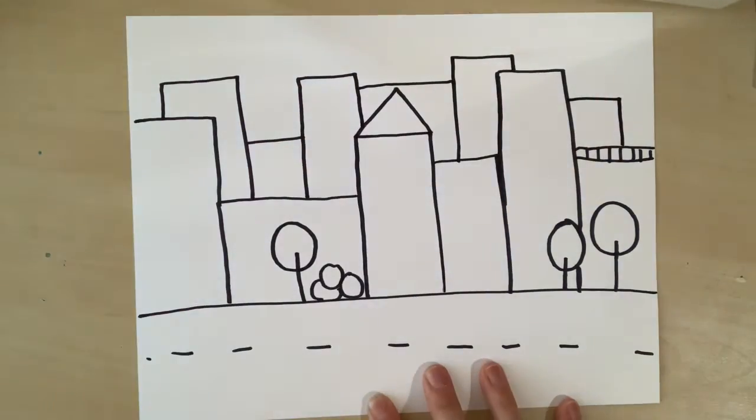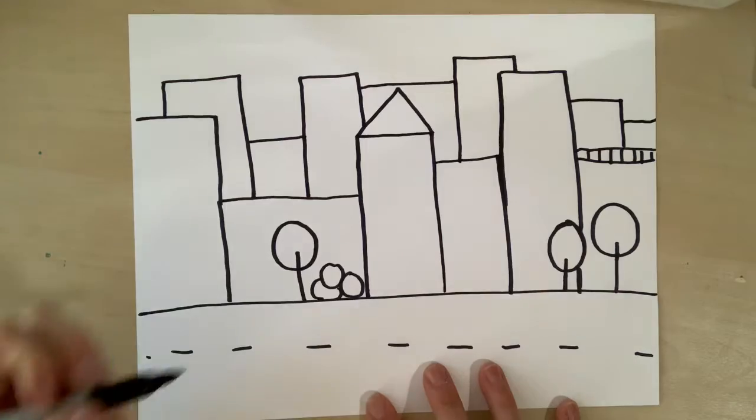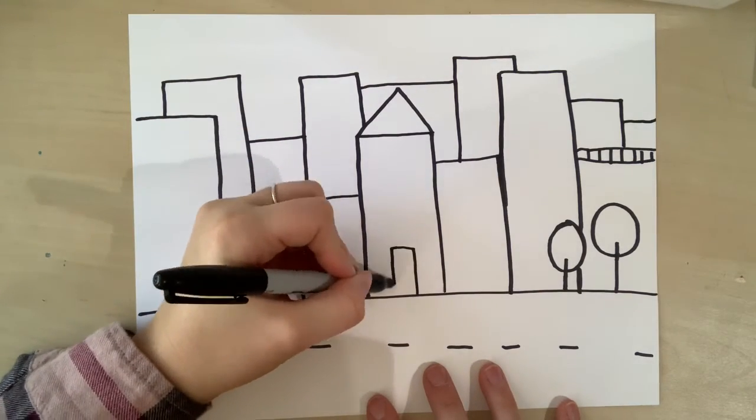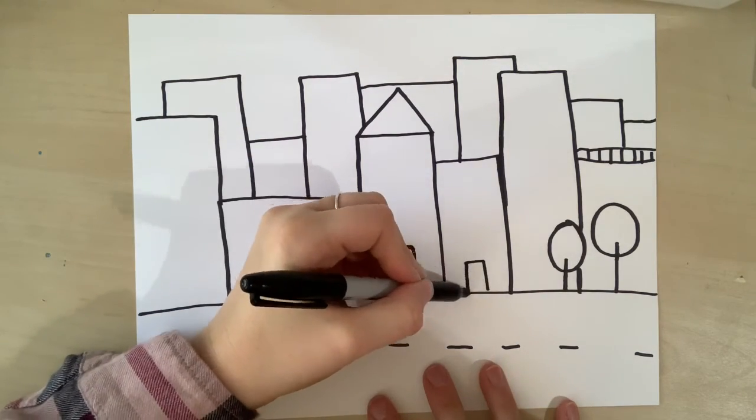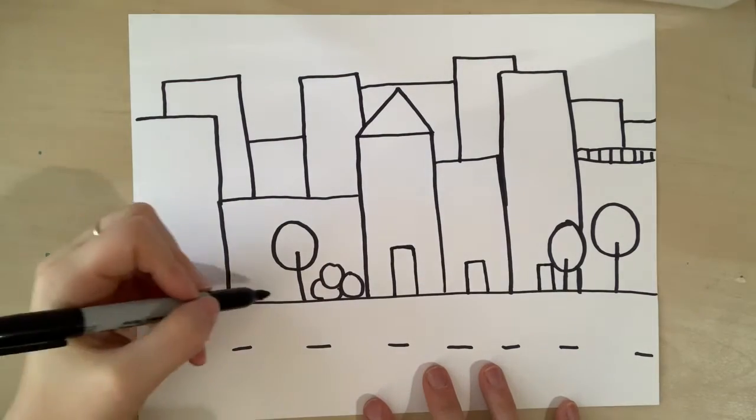Once I am finished with all of those, I'm just going to start adding some details inside of the buildings that I made in the front, like doors and windows. Those are just going to be lots and lots of rectangles and squares.